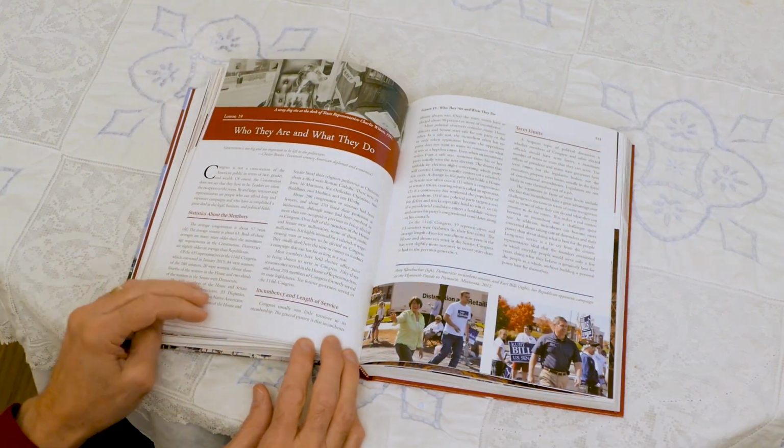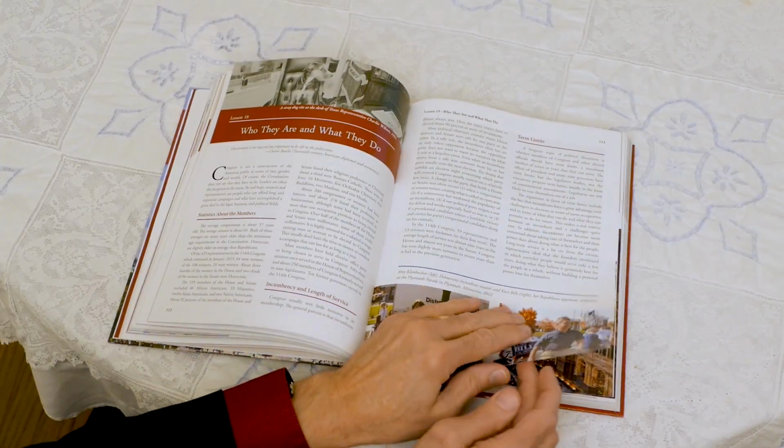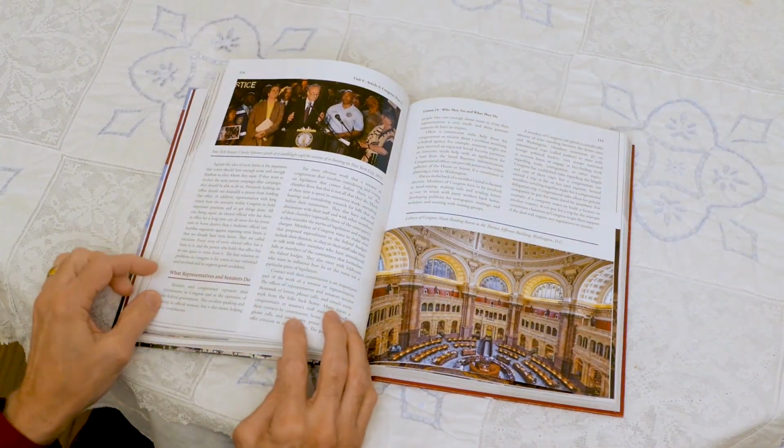The title of Lesson 19 is Who They Are and What They Do. What is the average age of a member of the House and of the Senate? How many are men and how many are women? What are their ethnic backgrounds? What are their religious affiliations? We also discuss the typical length of service for a member of Congress and the pros and cons of term limits. Members of Congress and their staffs do much more than debate proposed laws on the floor of each chamber, like helping folks back home who are dealing with federal agencies. So we discuss these duties in detail.